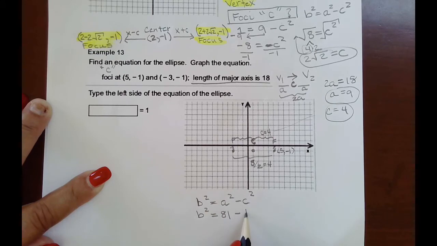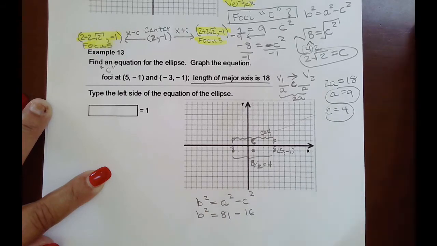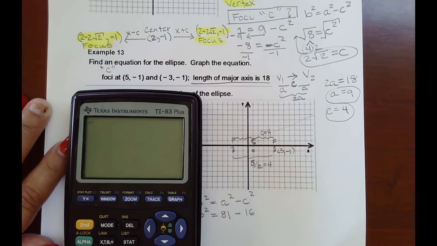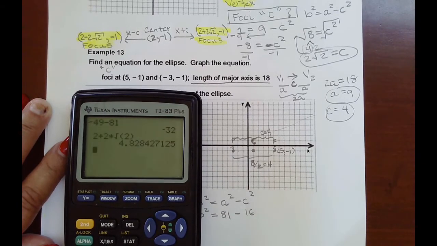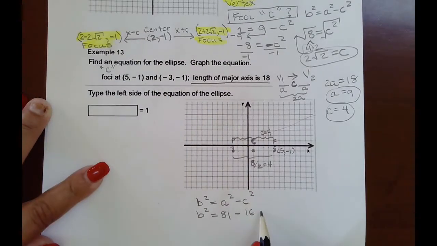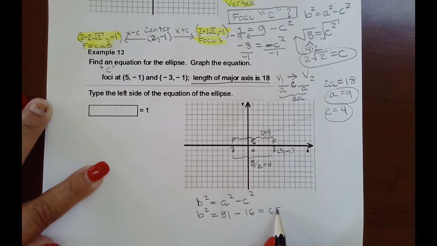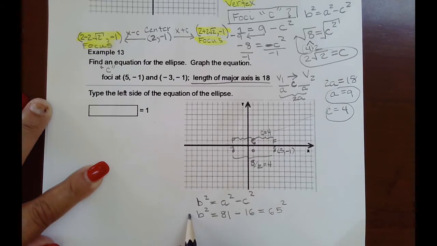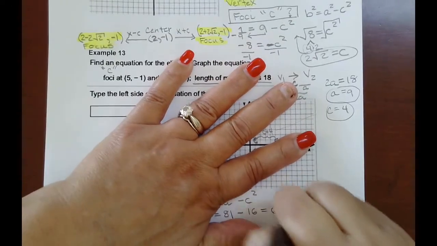We do know C. We're going to square that. 81 minus 16 is 65. So if we're going to get just B, we take the square root here. I don't know why I'm putting a square there.